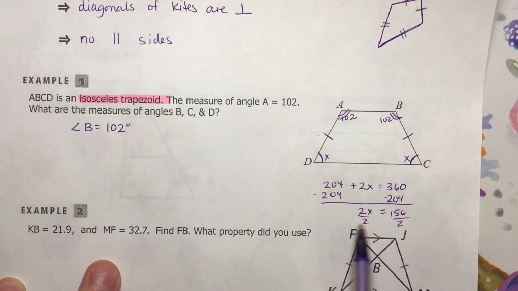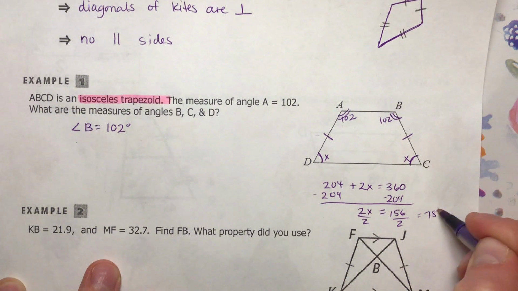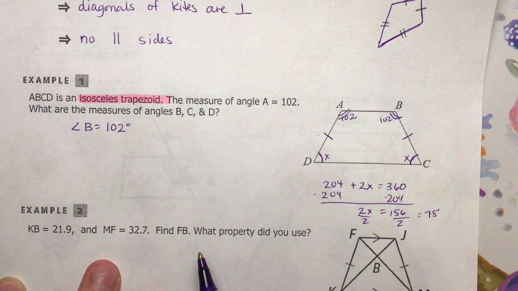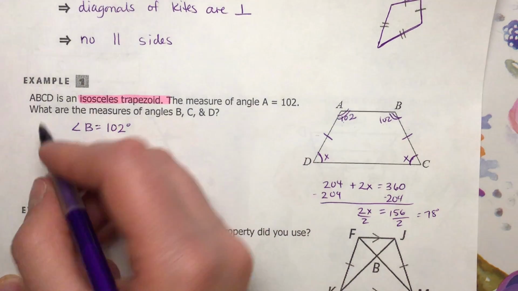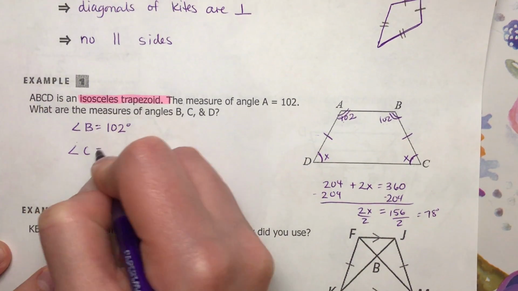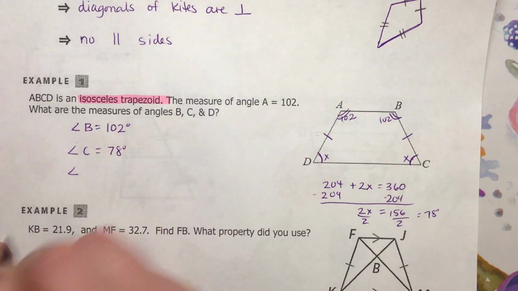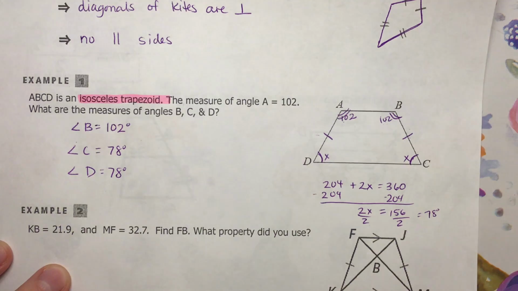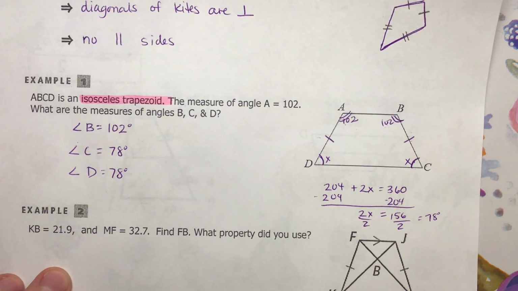And then I divide by 2 on either side, and that is going to get me 78 degrees. So now if x is equal to 78 degrees, then that means this base angle and this base angle are both 78 degrees. So I'm going to say angle C is equal to 78 degrees and angle D is equal to 78 degrees. The reason I know that one more time is because the 4 angles in a quadrilateral have to add up to 360 degrees, but also I know that the 2 pairs of base angles are going to be congruent to each other.